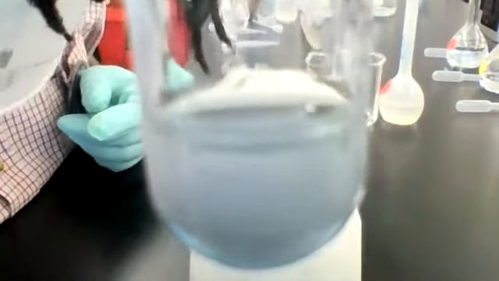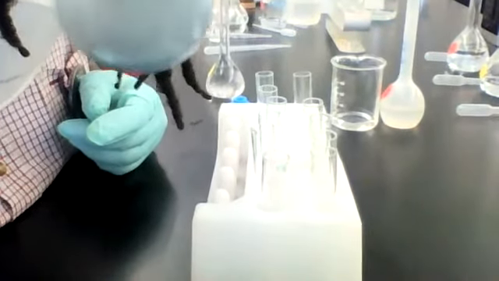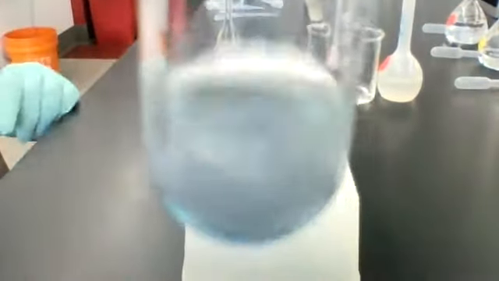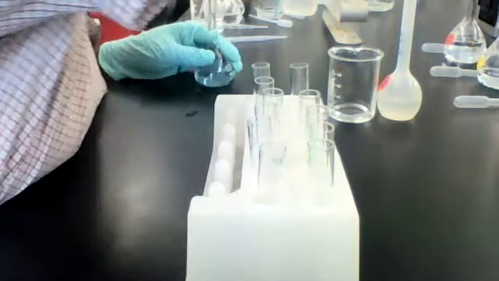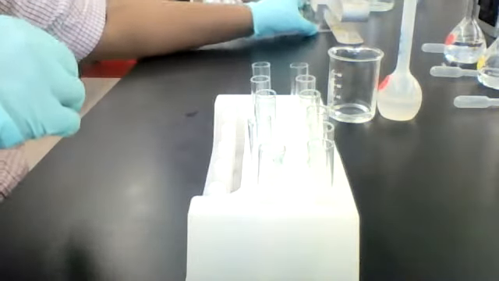No, I'm not seeing anything happening. Well, it's dispersed through the powder a little bit, but no visible reaction. So 0.50 molar HCl reacting with zinc. No visible change.